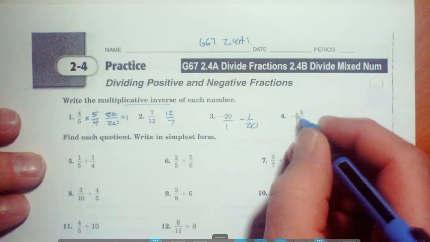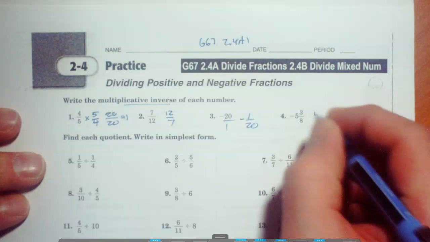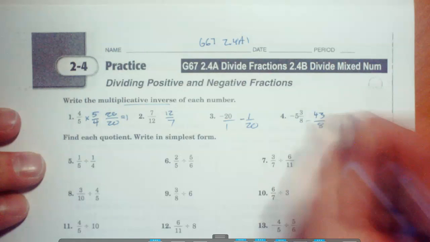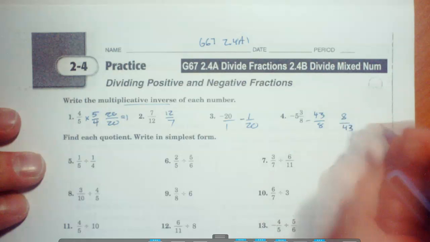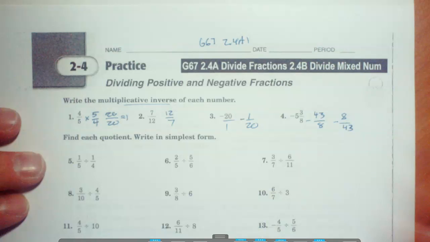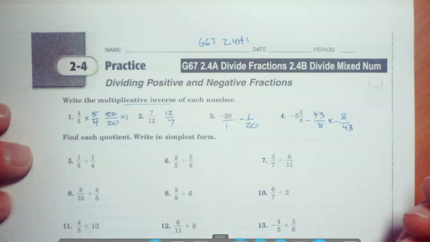Same way here. Let's make it into an improper fraction first. 5 times 8 is 40, so this is 43/8. It's negative. So when you flip it, it'll be 8/43, and you're going to have to make that a negative 2, so that when you multiply them, you'll get to a positive 1.